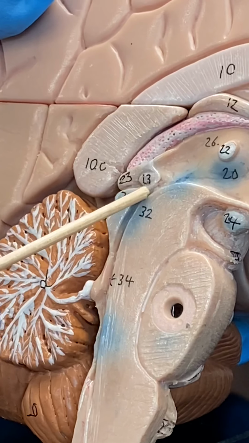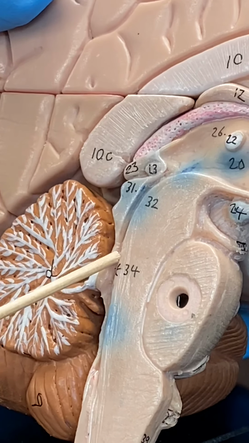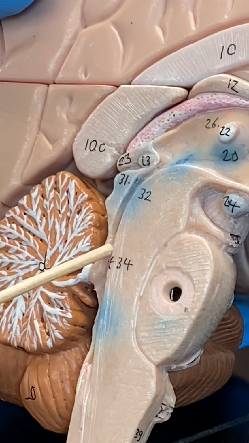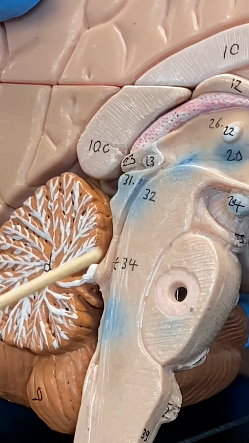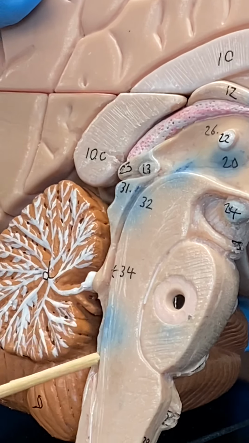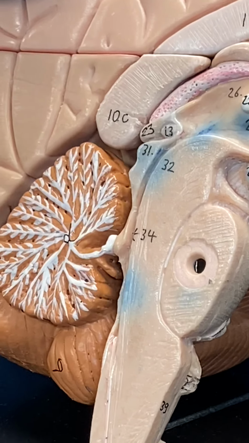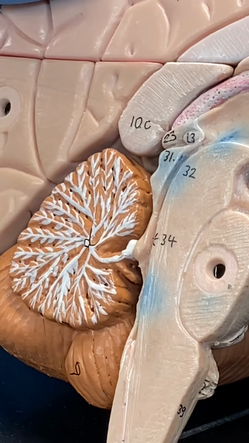You also should see this kind of opening or channel right here. That is your cerebral aqueduct, where your CSF, or cerebrospinal fluid, continues to flow. And then an opening right here, which forms this triangle, is your fourth ventricle, which is again where you find your CSF flowing.